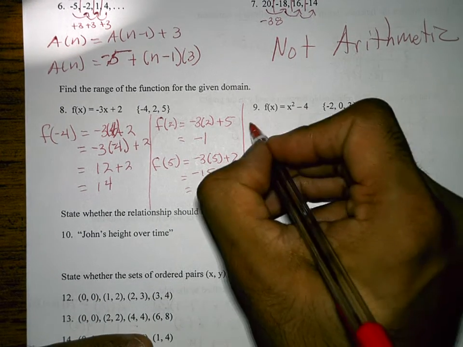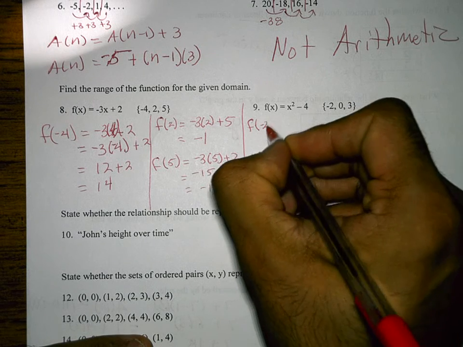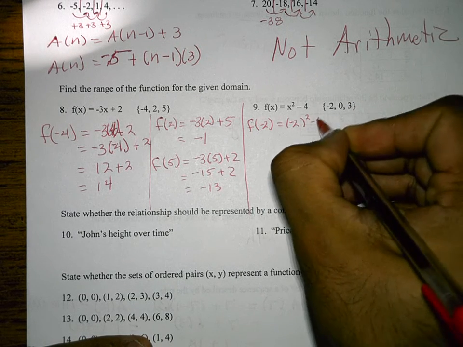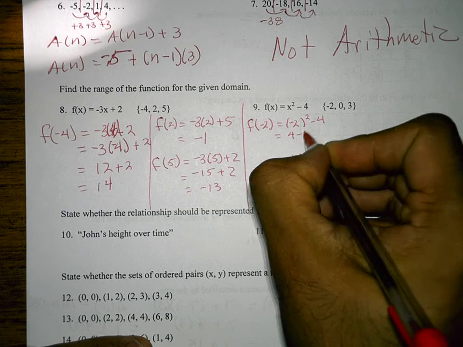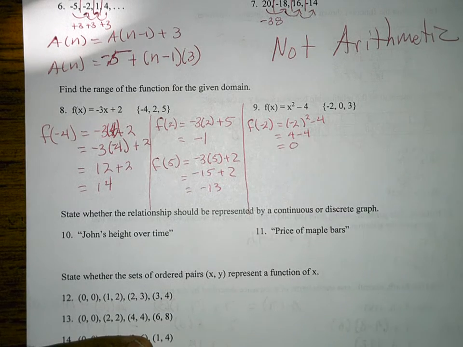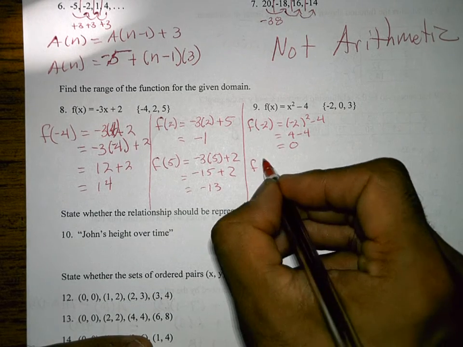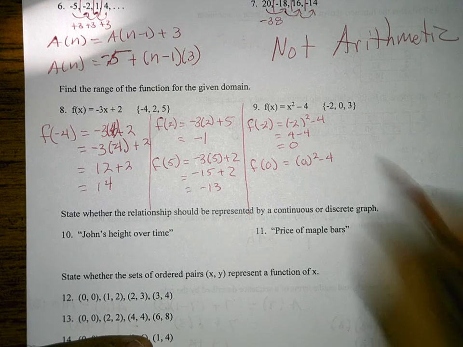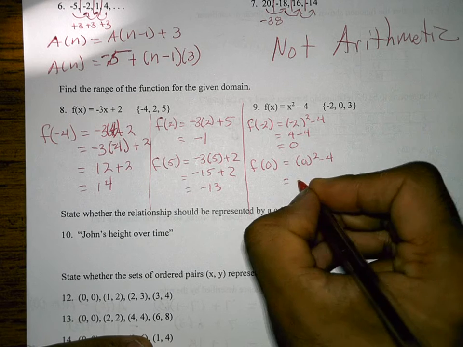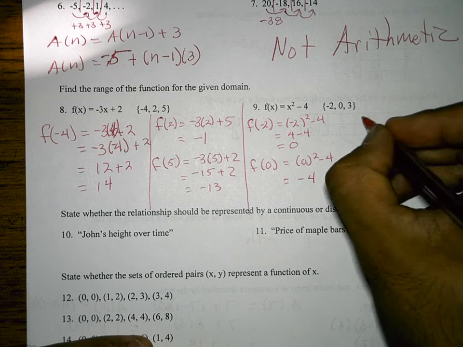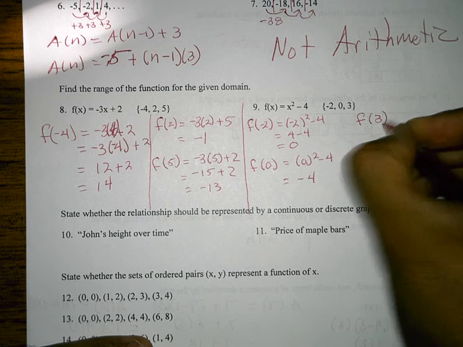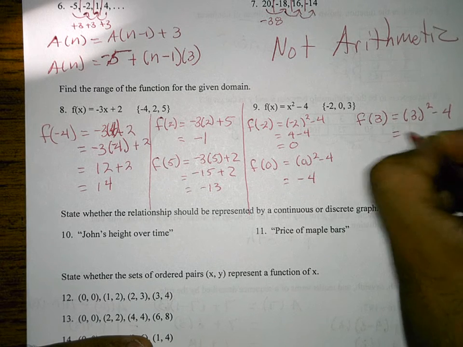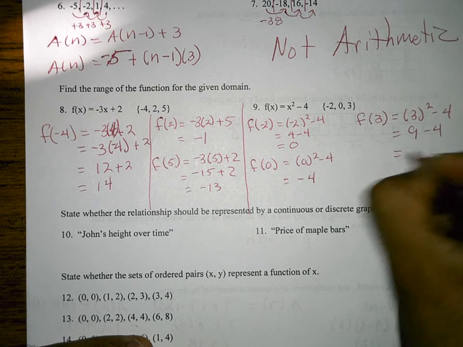So I'm going to start with f of negative 2 equals, now be very careful to use your parentheses here. So that's 4 minus 4, so that's 0. Find f of 0. Plug it in there, and that's negative 4. And then f of 3 equals 9 minus 4, and that equals 5.